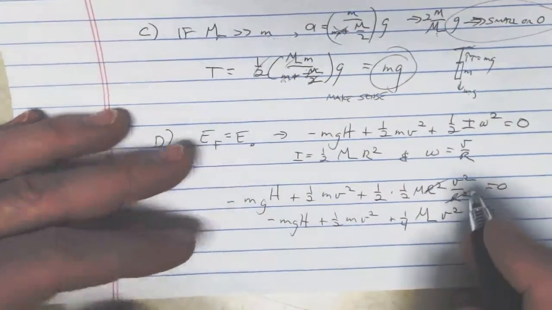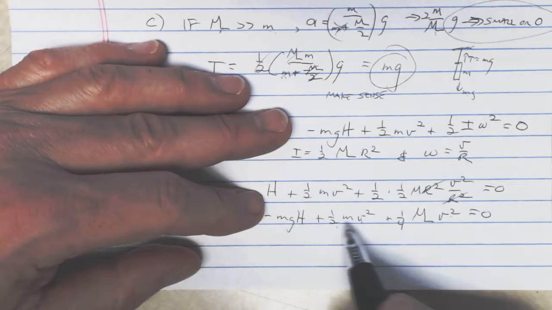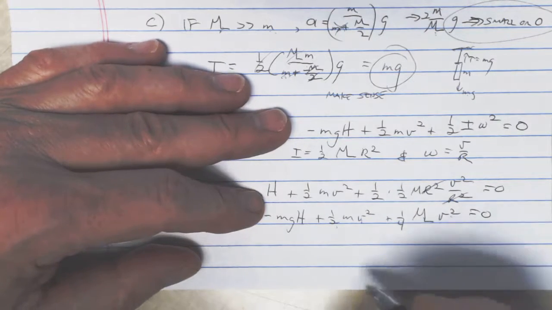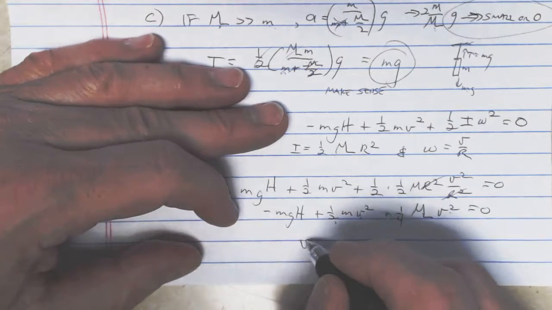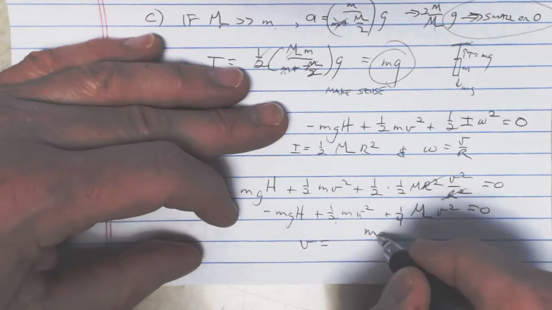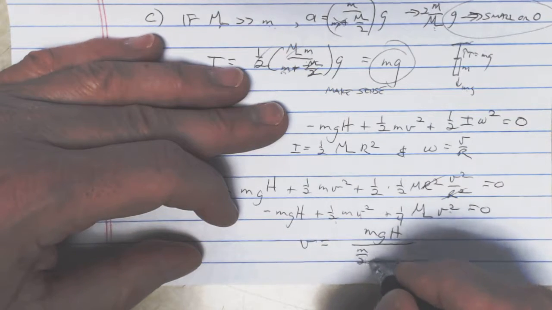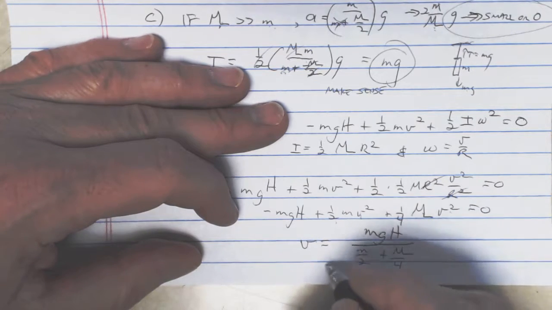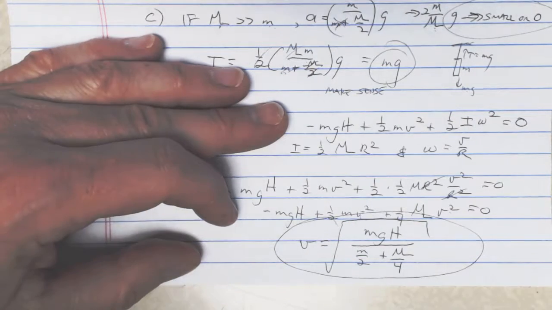All you have to do is solve this for the velocity. So you have two velocity terms; you can factor that out. You have 1/2 m plus 1/4 big M, and take the mgh to the other side. And you're left with the velocity equals the square root of mgh divided by little m over 2 plus big M over 4, because we factored out a v squared. And we're done.